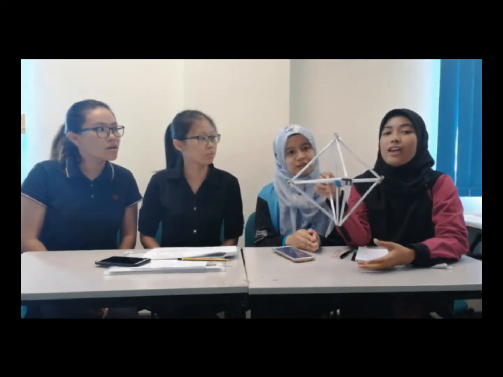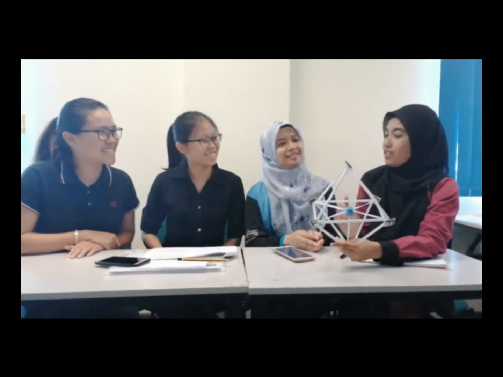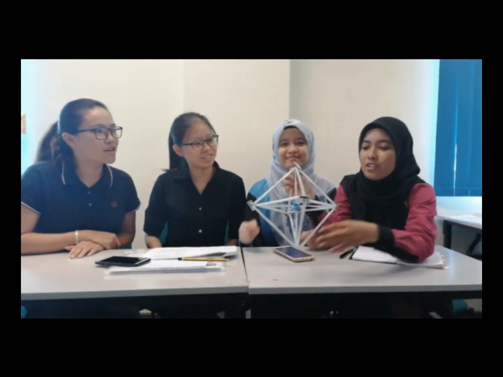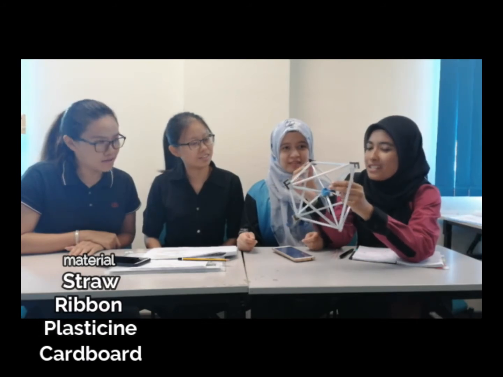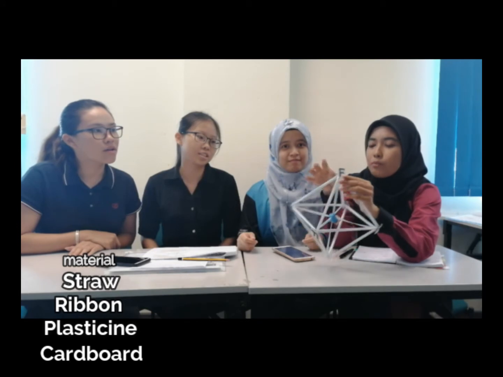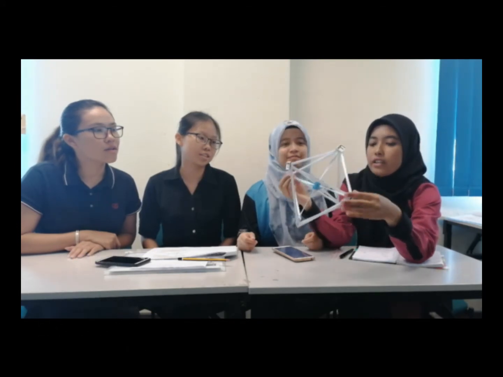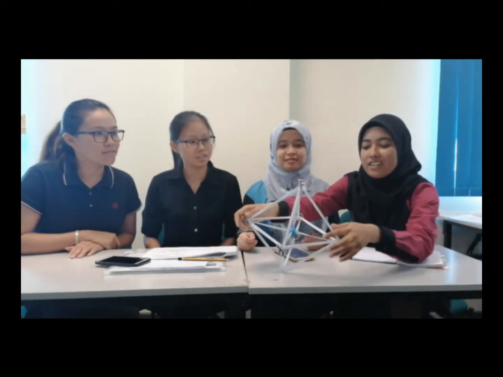We call this shape octahedral, and we made it ourselves. We used straws, ribbon, plasticine and cardboard to make the atoms. So this is what we made.